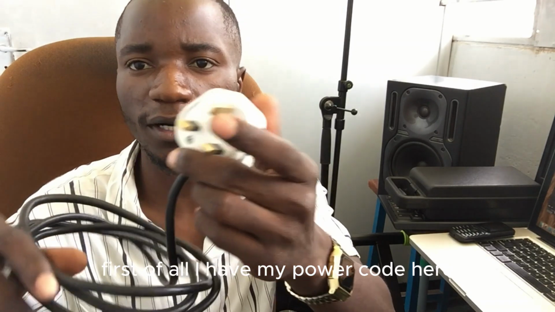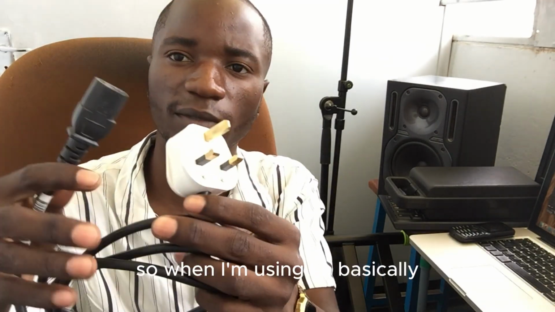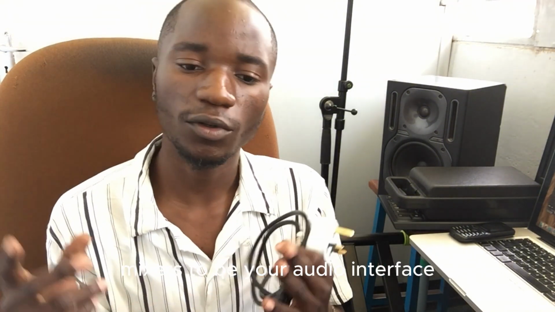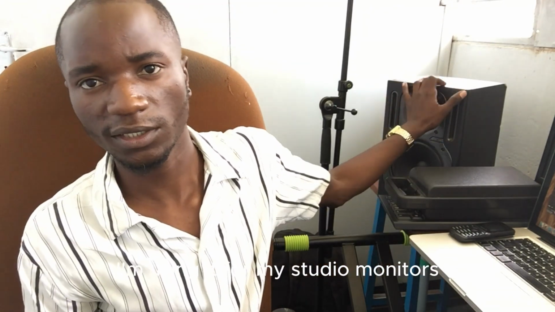First of all, I have my power cord here. This is my power cord or my power pack. It's the one I'm using. So basically this cable is used to supply or transmit power to studio equipments like studio monitors, mixers. It could be your audio interface, depending on the type that you're using. But in this particular video I'm using it for my studio monitors, which are these ones.